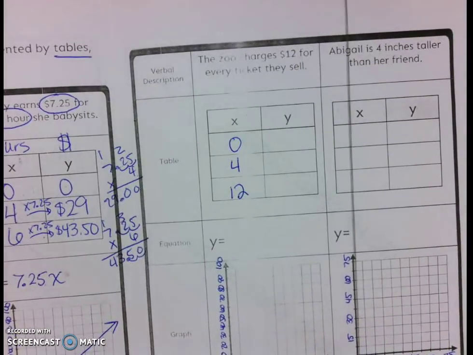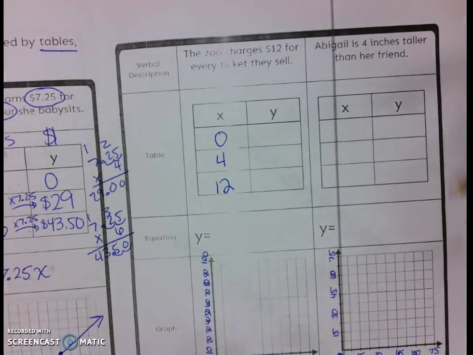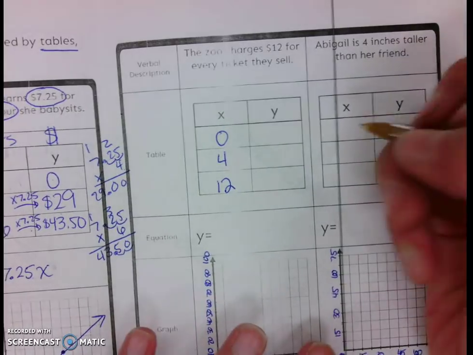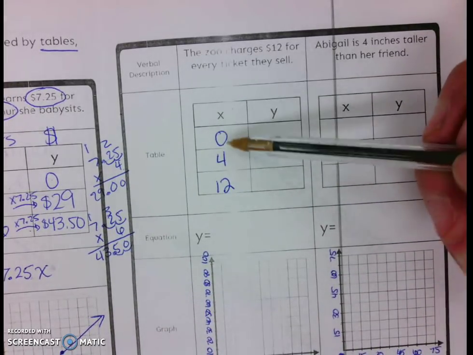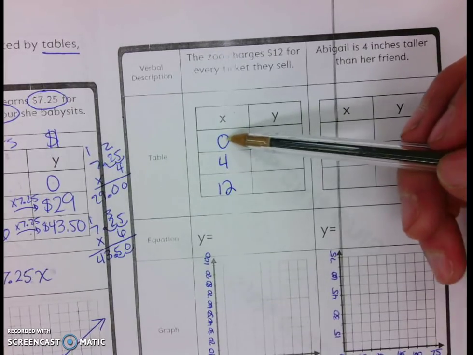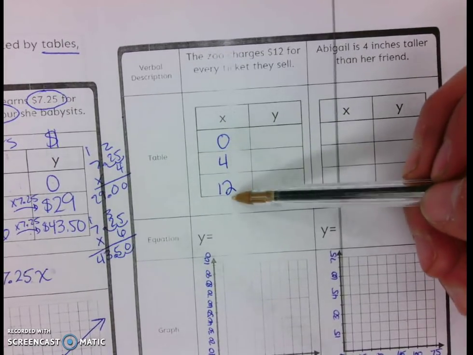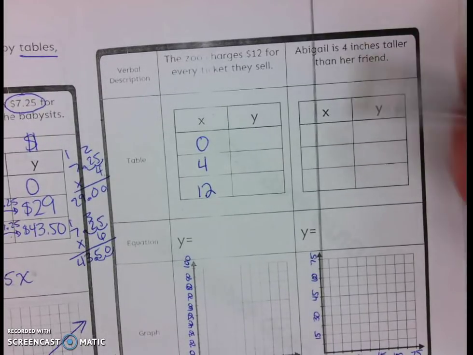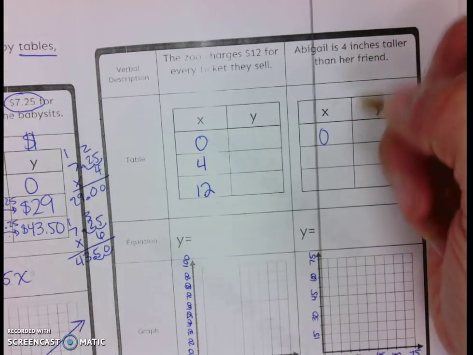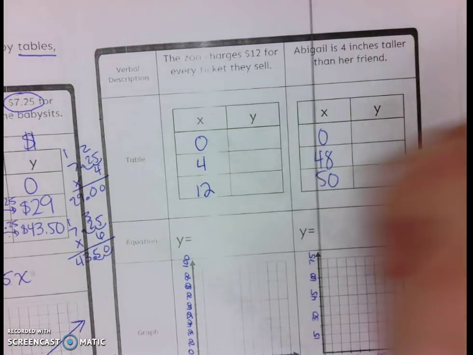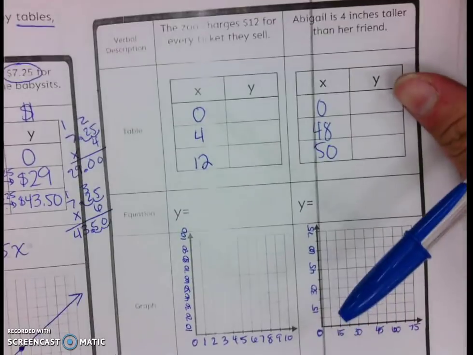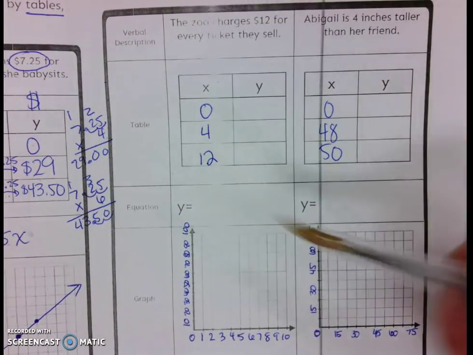Okay, so you're going to try these next two on your own. I'm going to give you some help right here on this one, on the X. I want you to look for 0, 4, and 12. For this one, I want you to look for 0, 48, and 50. And then these are the scales you're going to use.